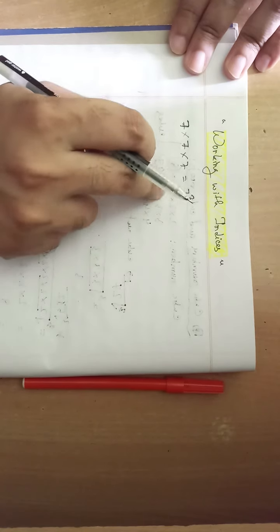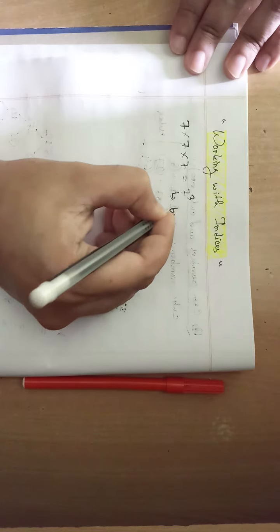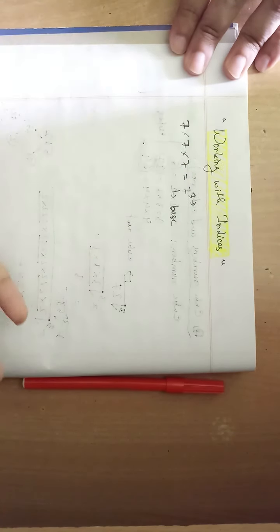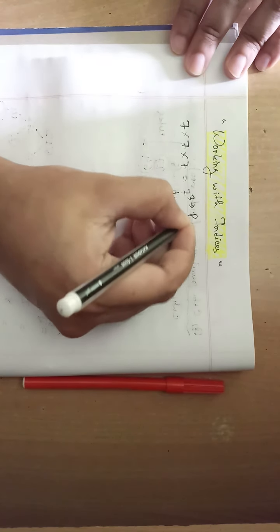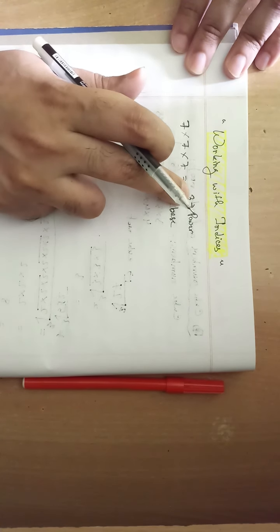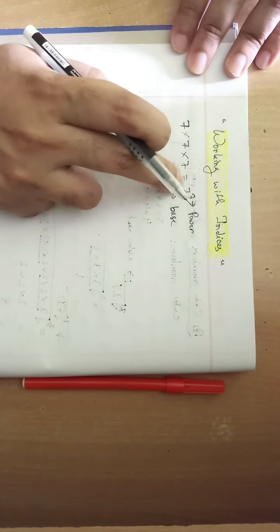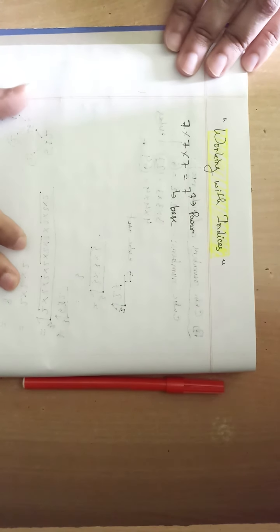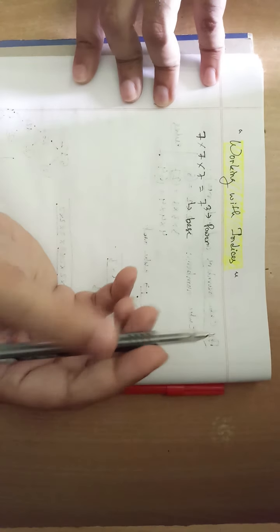Here the 7 is called the base, and this 3, which is written in the superscript, or in easy language written on top of the 7, is called the power. So the 7 where the power lies is called the base, and the number written on top of the base is called the power. Just remember that.